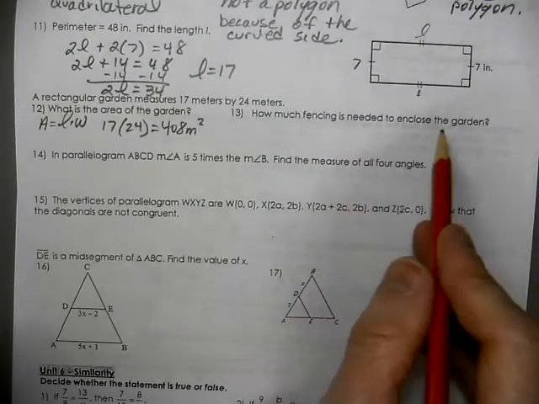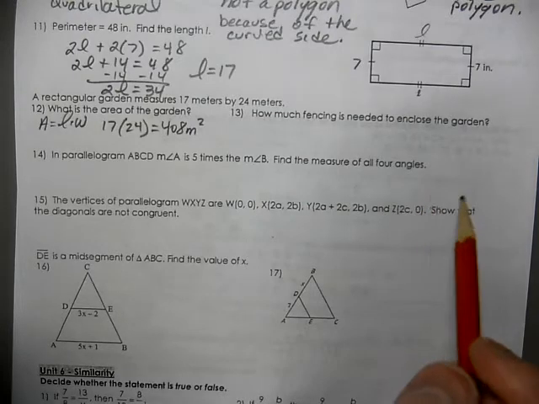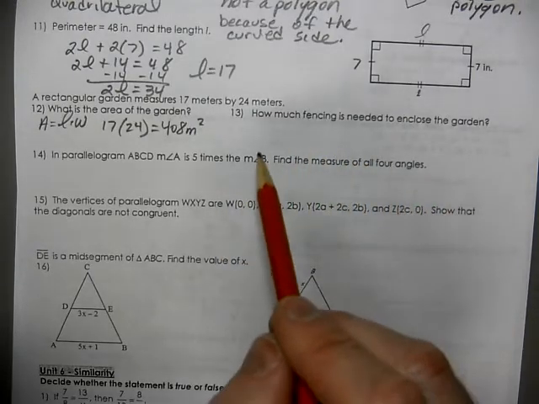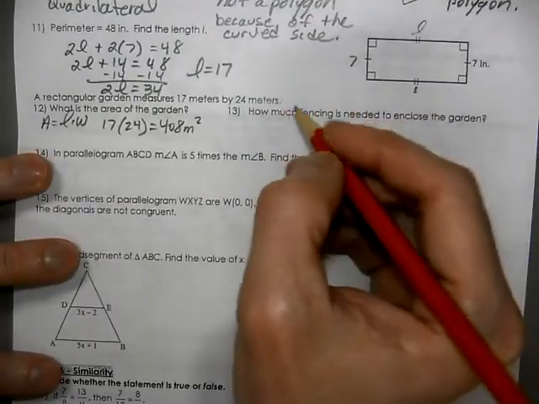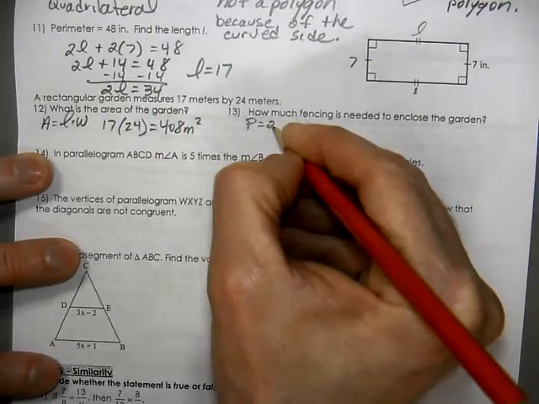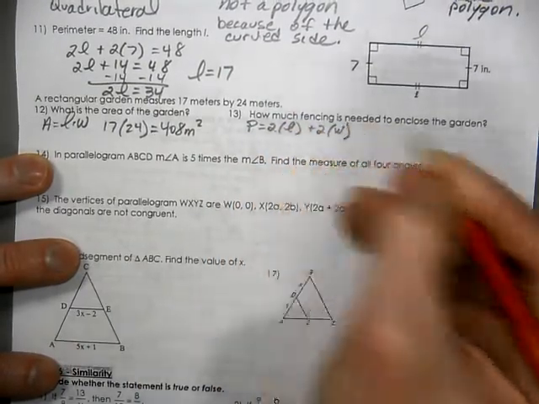How much fencing would be needed? Well, think about, where does the fencing go on a rectangle? It goes on the outside. So that would be called the perimeter. So the perimeter, like our previous problem, is 2 times the length plus 2 times the width.